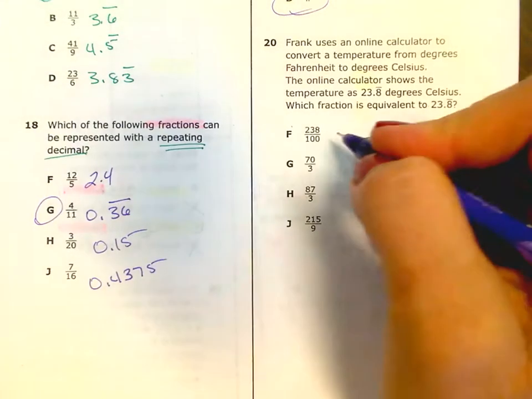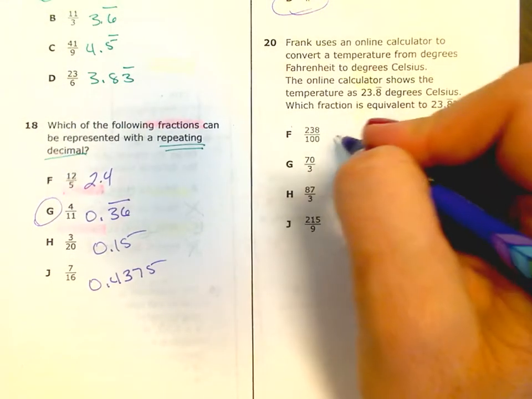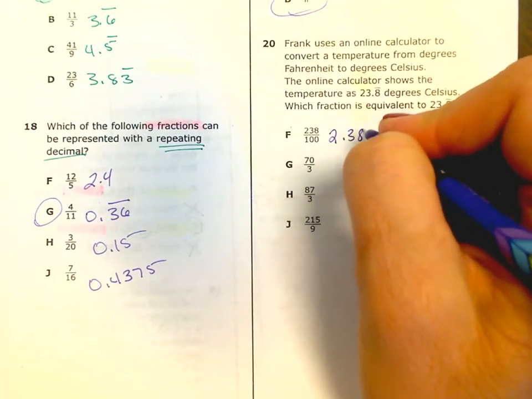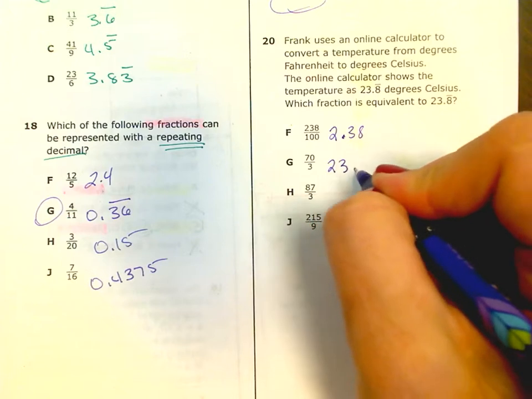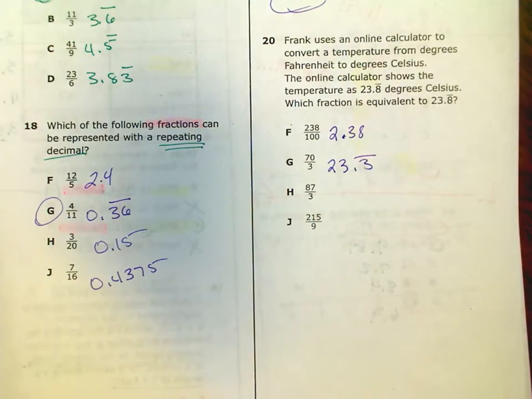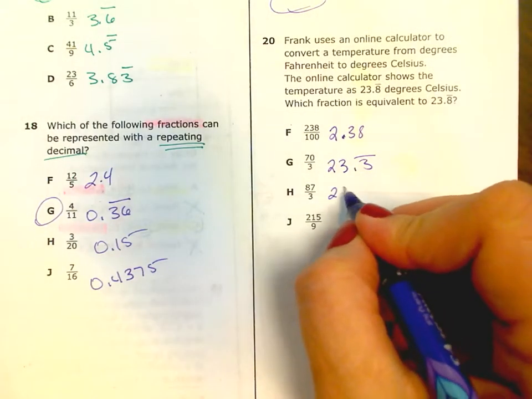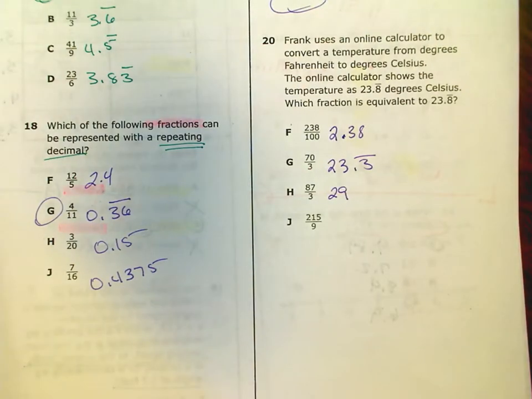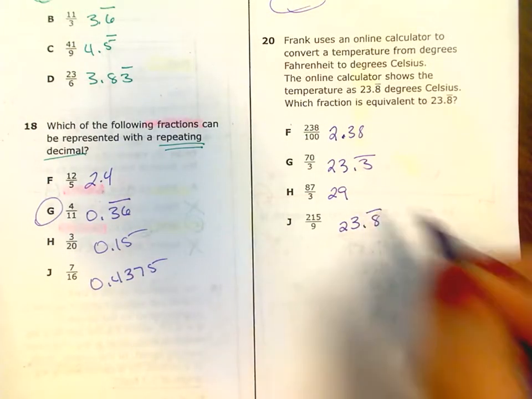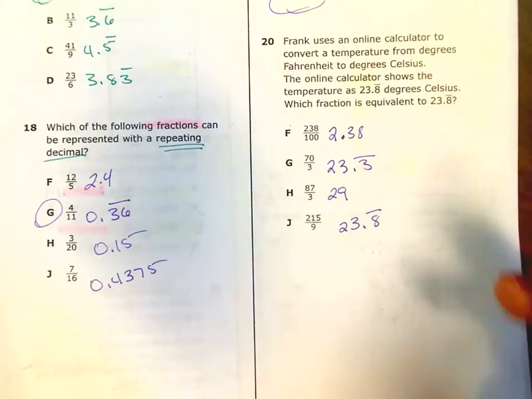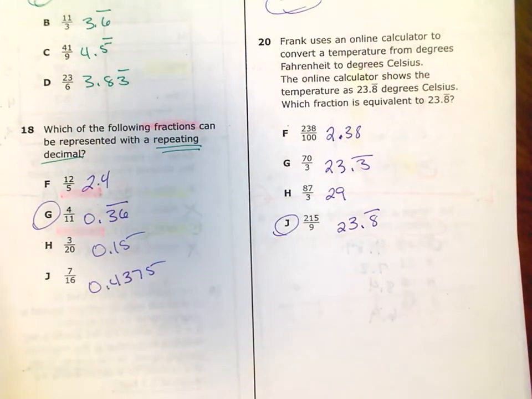So again, 238 divided by 100, 2.38. 70 divided by 3, 23.3 repeating. 87 divided by 3 is 29. 215 divided by 9 is 23.8 repeating. That matches what we're wanting, so your answer is J.